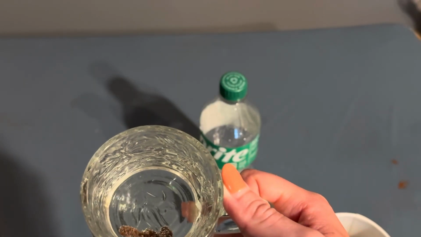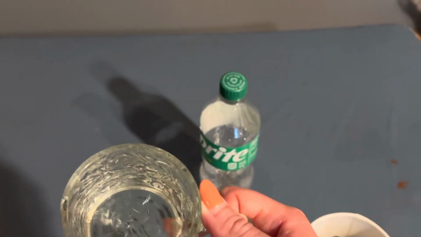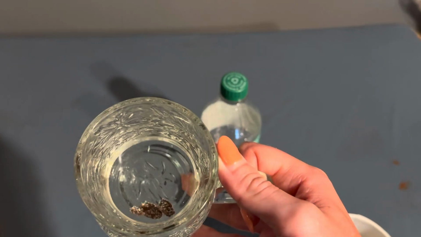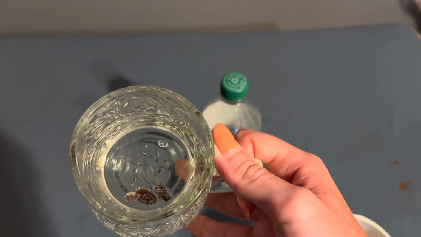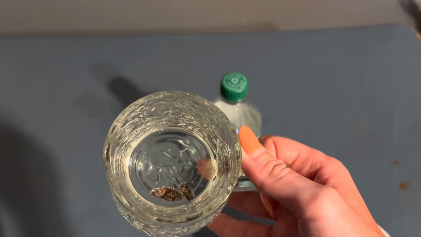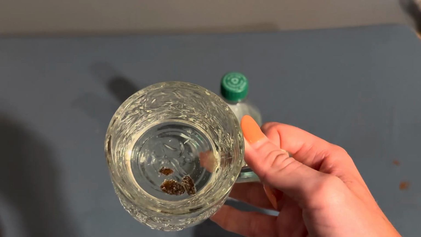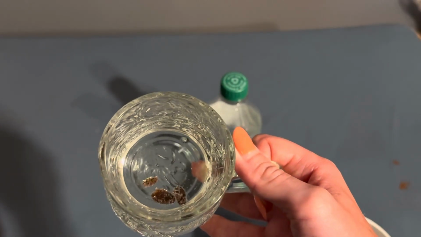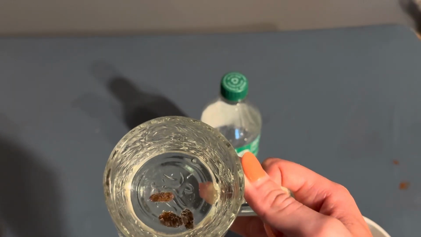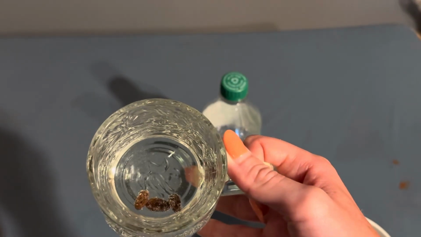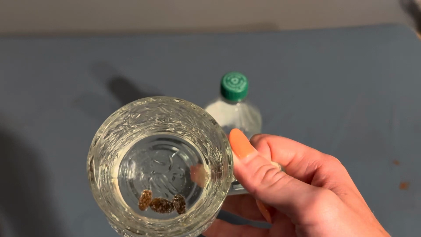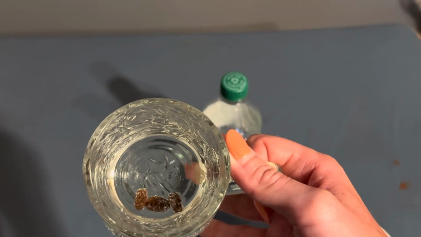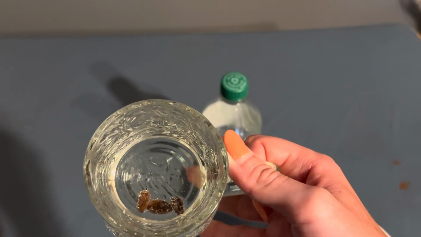So my question to you guys is, what's happening? Like, what's going on in this cup right now? Right, they're dancing. But why? Well, I can tell you. Here's what's going on. The soda has tiny bubbles in it. Those bubbles are made of a gas, right?